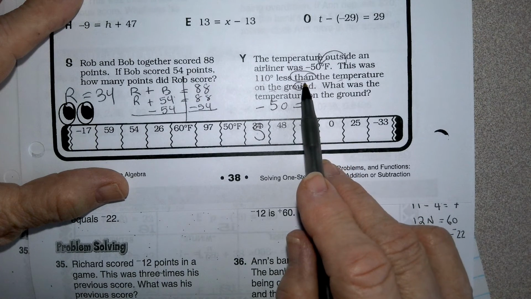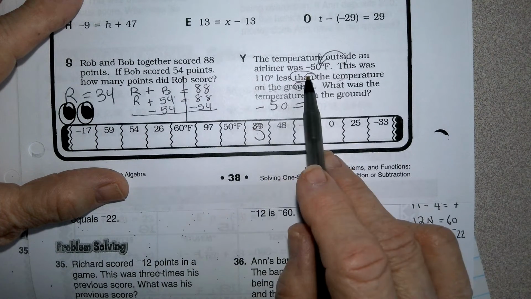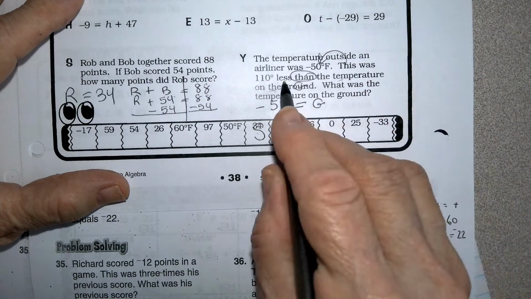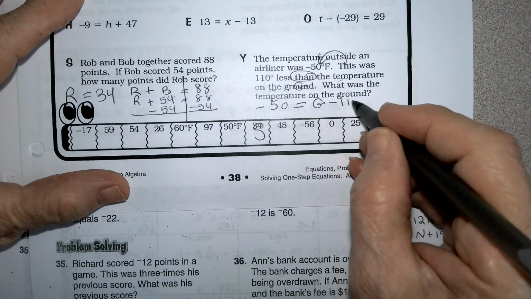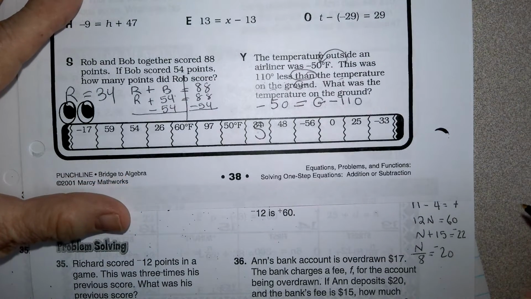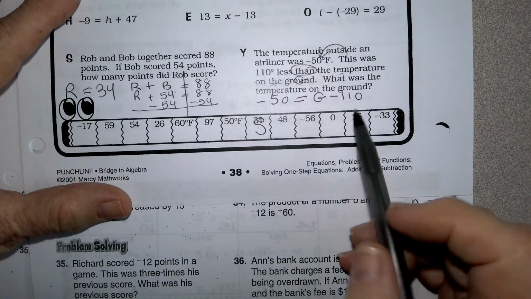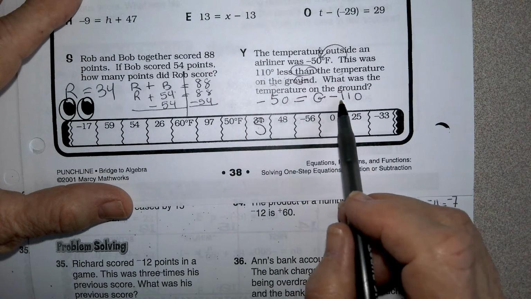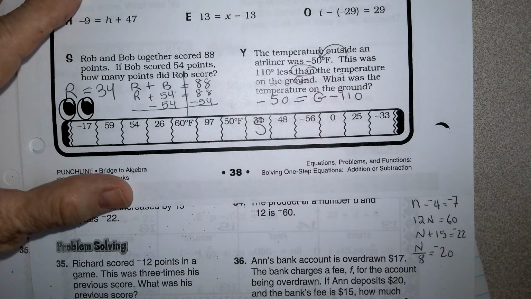There's the than. What has to go first, the 110 or the ground? The ground. Minus 110. And then I want to solve for the ground temperature. How do I get rid of that negative 110?